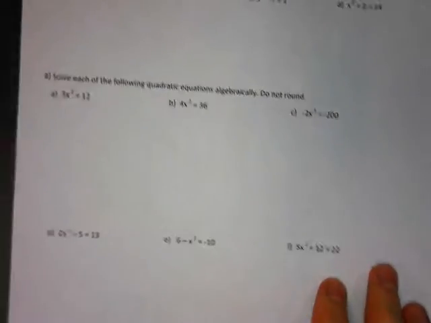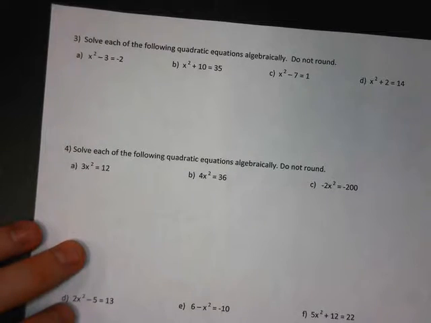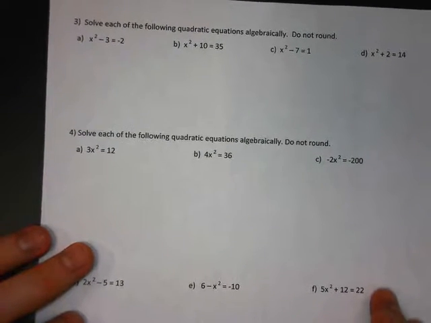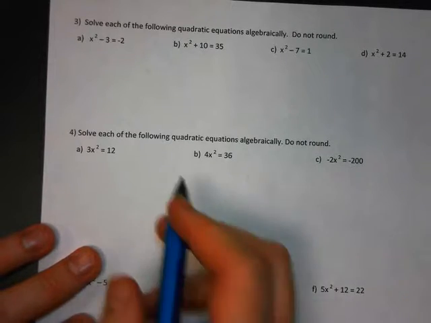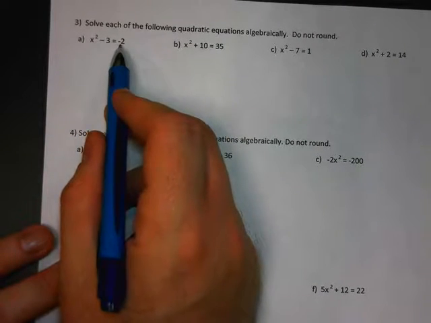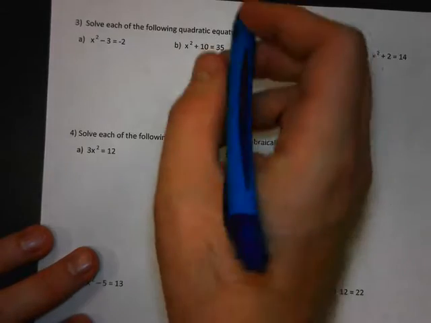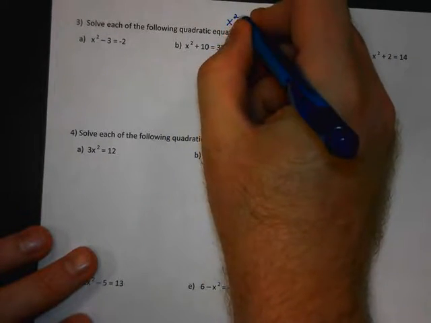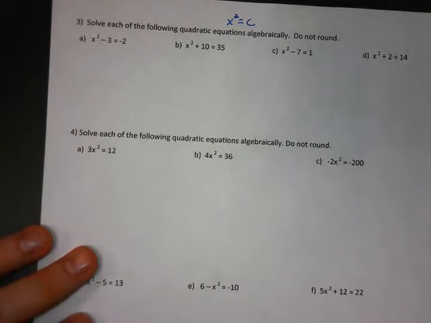And the second page here is just a bunch of practice ones. I'm not going to go over every single one with you, but I will put the answers up in a minute. So if we're looking at number 3, x squared minus 3 equals negative 2. Remember, the whole idea is to solve these equations algebraically: you want to get x squared equals some number, some constant.